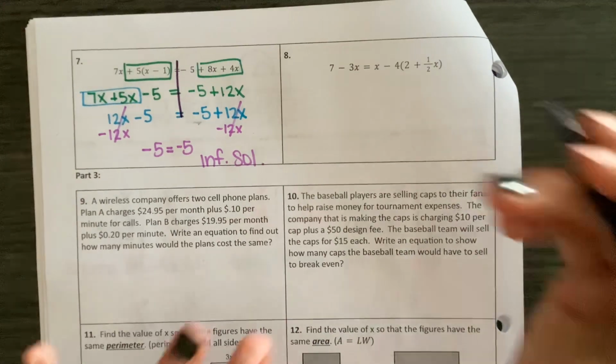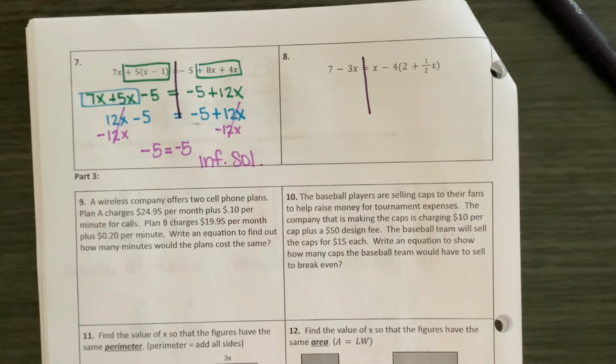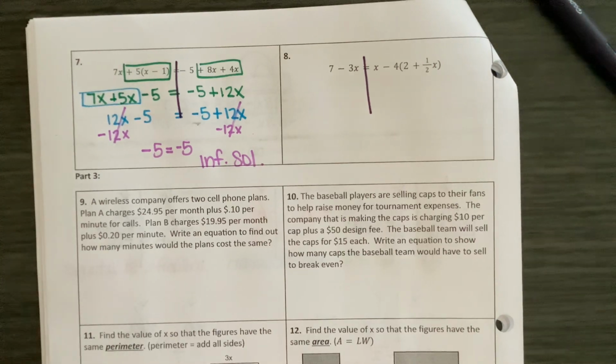Number 8. I'm not going to speak while I work through this one. I want you to try it, start it. I'm going to work through it quietly.